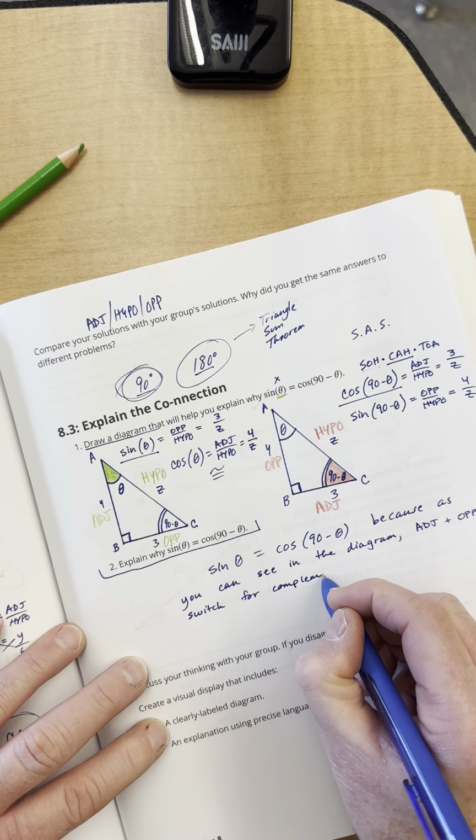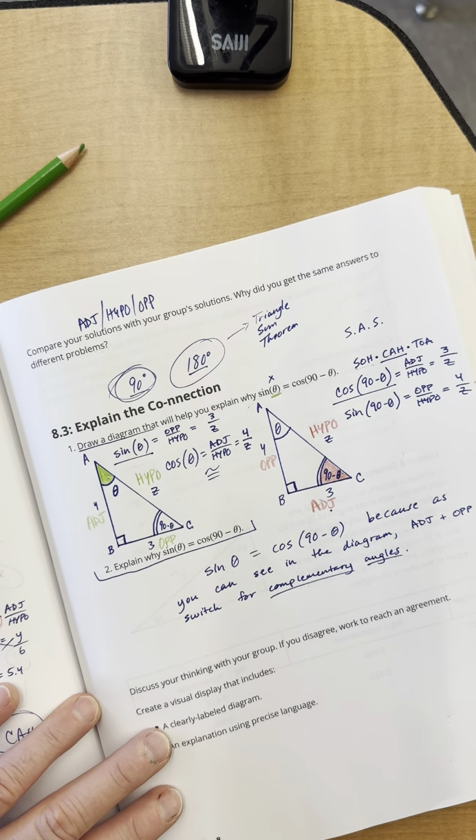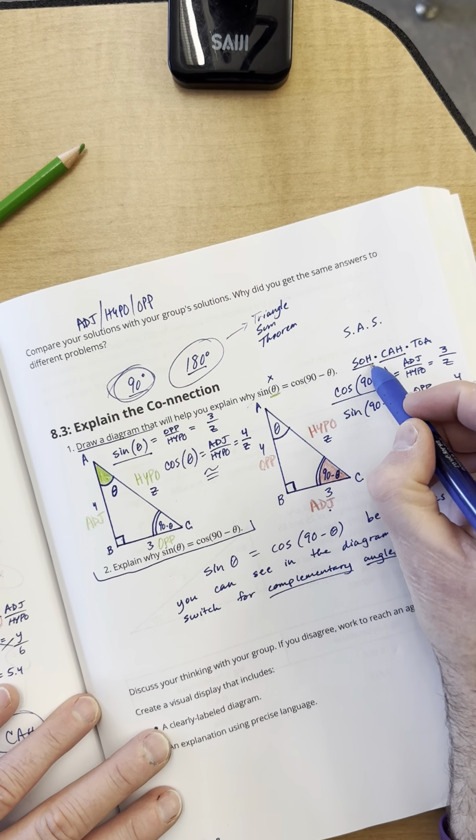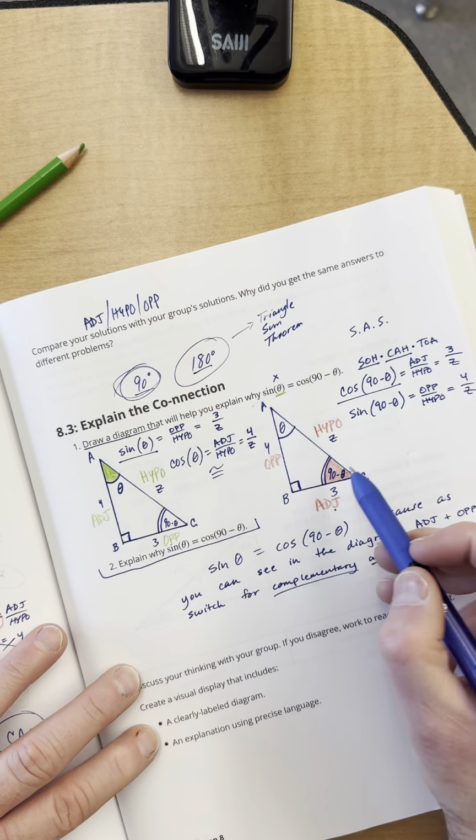So, look at the green one. 3 is opposite, 4 is adjacent. Look at the red one. 4 is now opposite, 3 is adjacent. That's why sine of this one equals cosine of this one, or cosine of this one equals sine of this one.